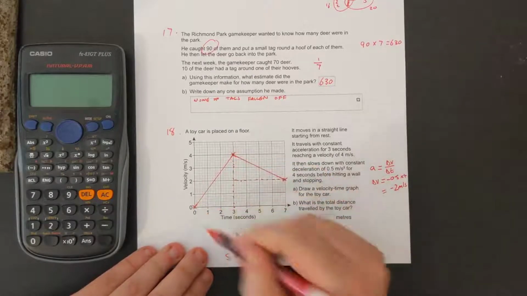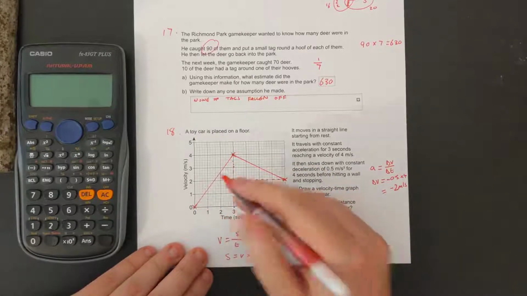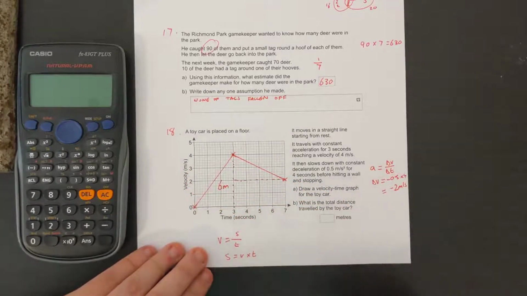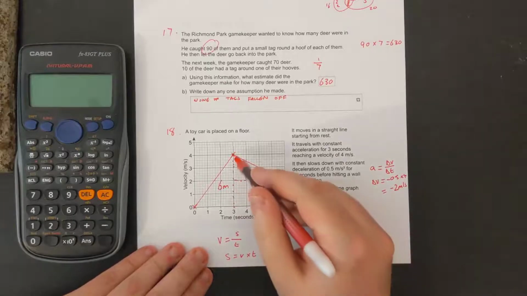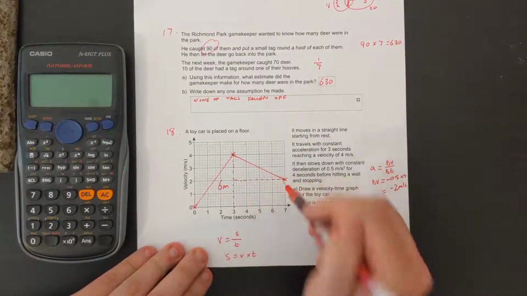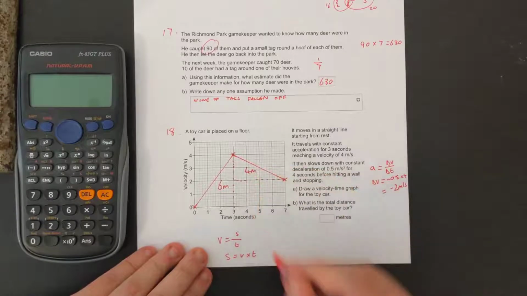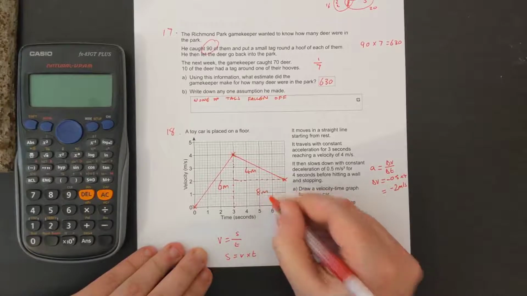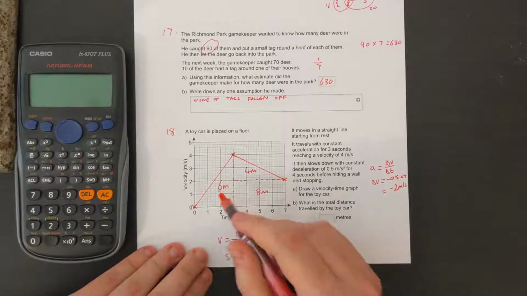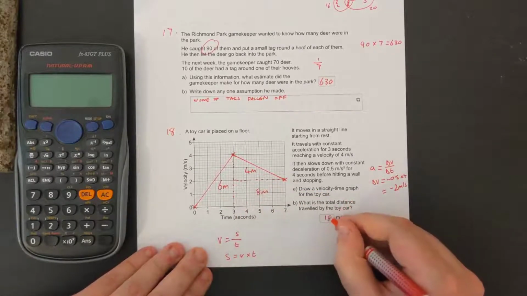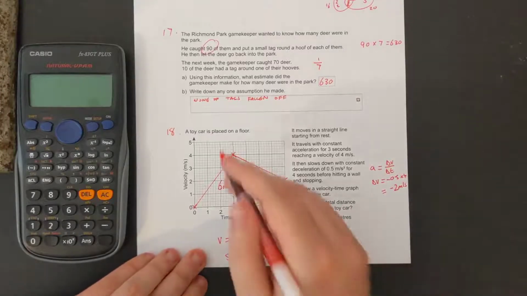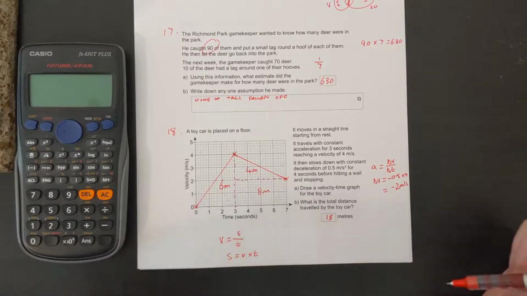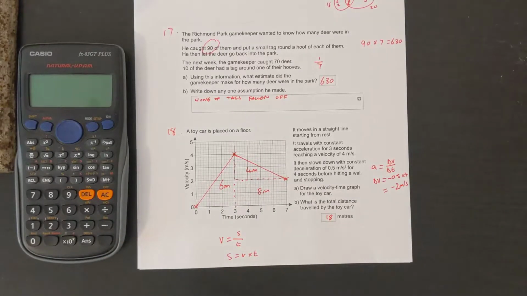So the area of this right angle triangle is a half times 4 times 3, which is 6 meters. Looking at my units, meters divided by seconds times seconds is meters. Then I have a half times 2 times 4, which is 4 meters. And then I have 4 times 2, which is 8 meters. So in total, the distance travelled is 6 plus 4, 10, plus 8, 18 meters. And that seems sensible for a toy car in 7 seconds, moving relatively quickly. And that's the next three questions sorted.